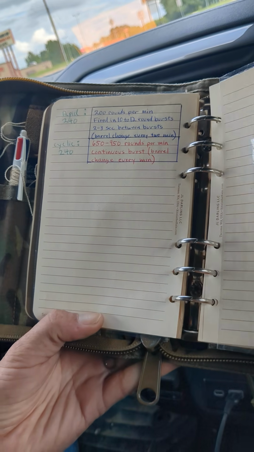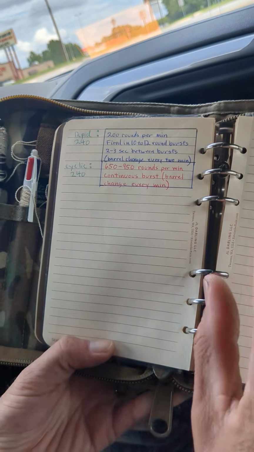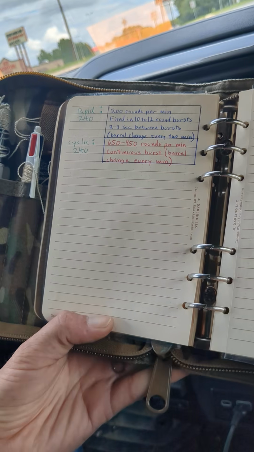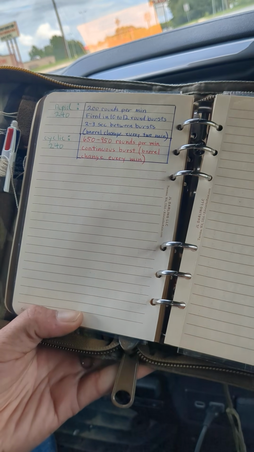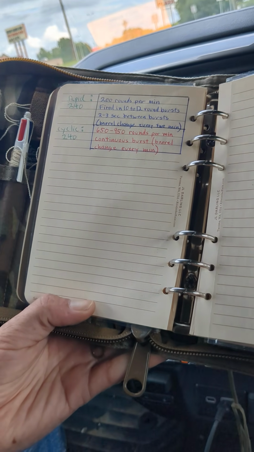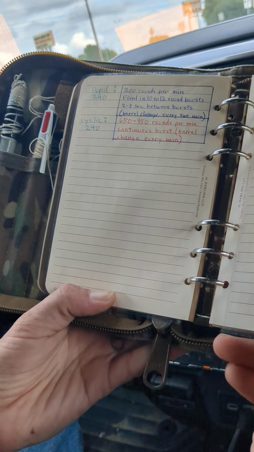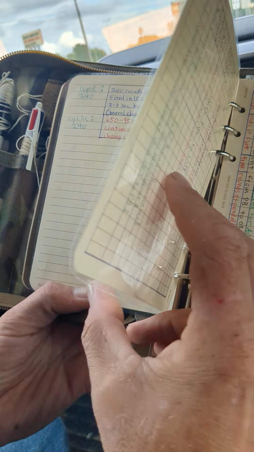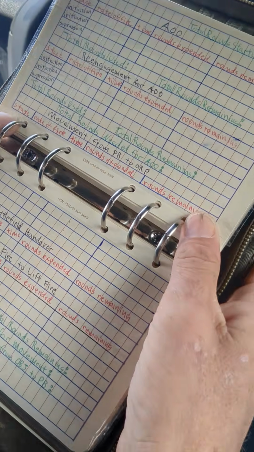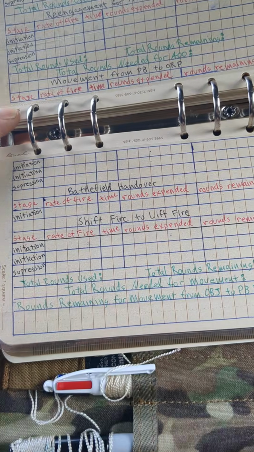If you look at some of these numbers, you'll see that sometimes the round counts change from different charts, and that's just dependent on if they have 2 machine guns accounted for, or 1, or barrel changes. You just have to figure out what they intended the chart to be used for.